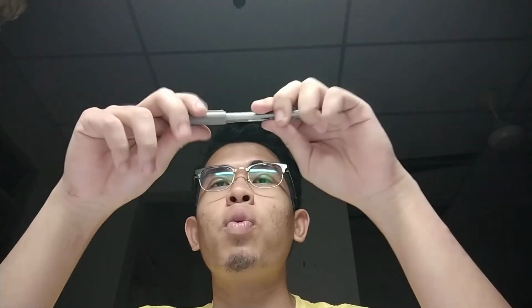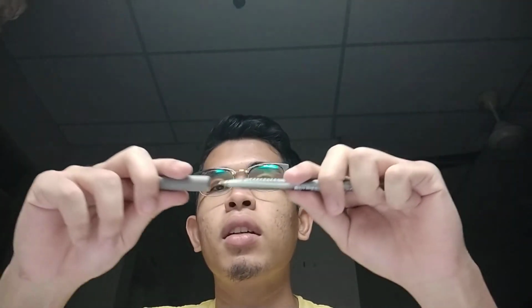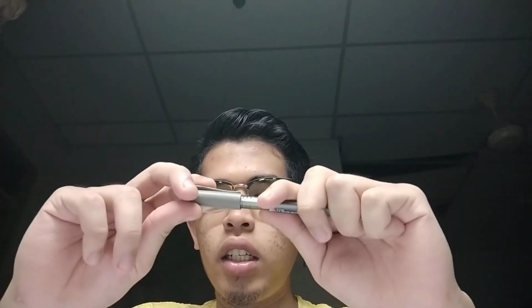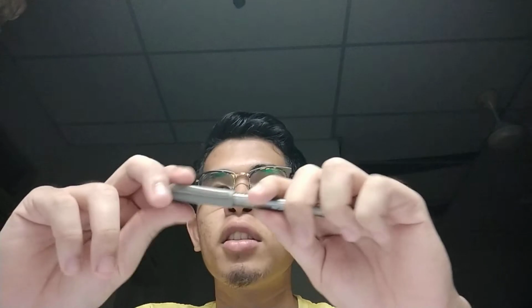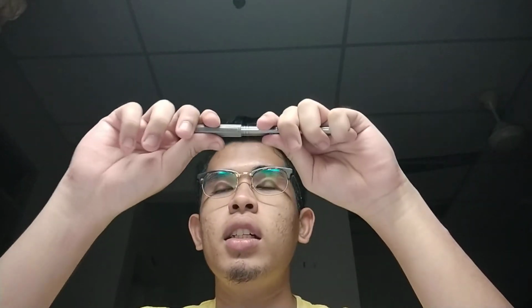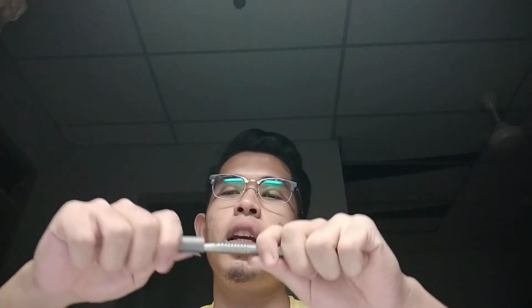Now we're gonna proceed to tensile force, which is tension, where we pull something. For example, this pen, when we pull this pen, it will open. Next is shear. Shear force means something that twists. When we put a shear force on this pen, it will twist like this. So it is shear force.